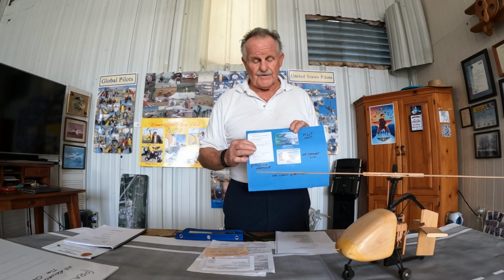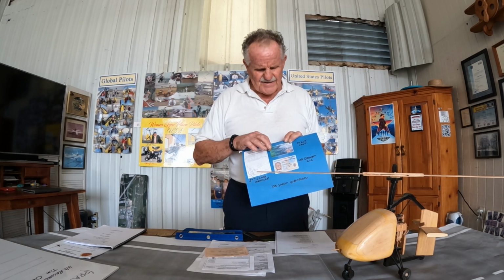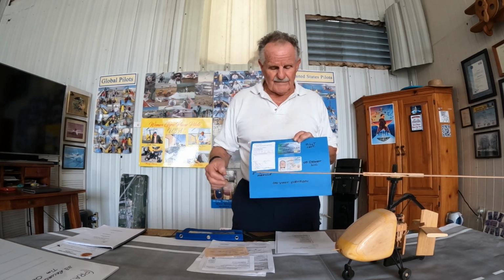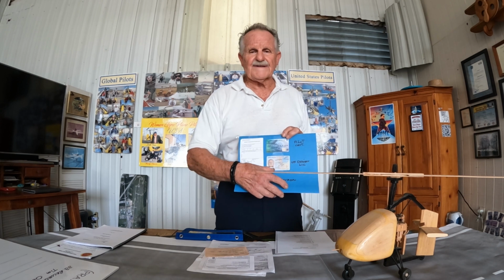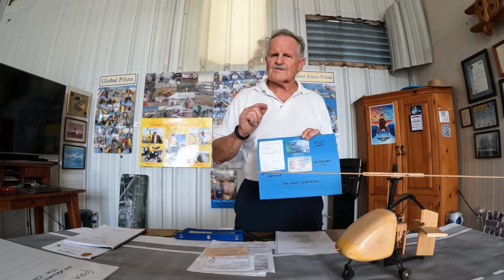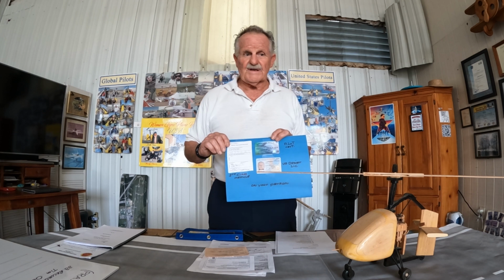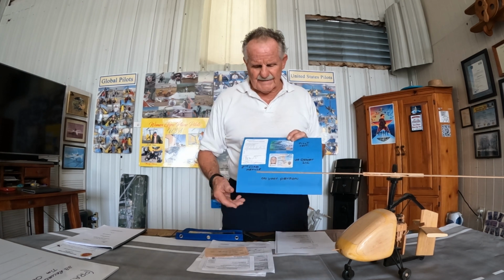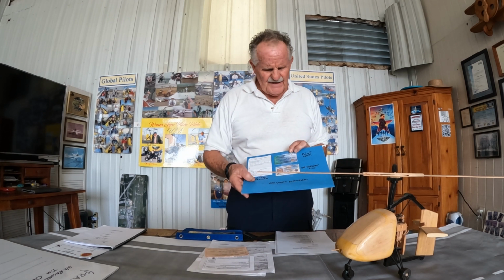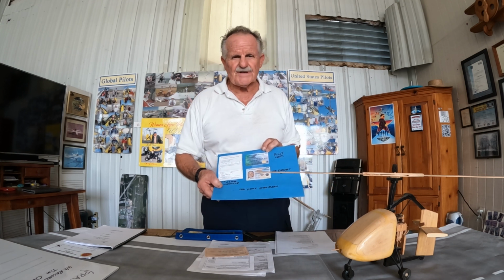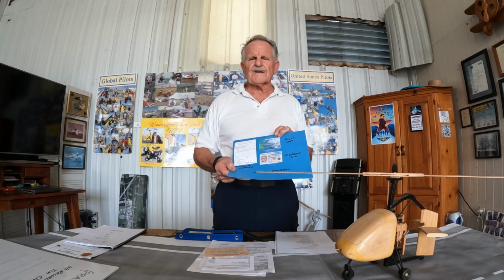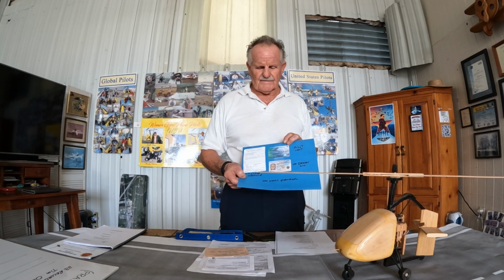That's all you need is a third class. And you're going to obviously need your pilot certificate and a photo ID, which has to be a U.S. driver's license, or it could be a passport. But anyway, these are the documents you need on your person when you're pilot in command of a gyroplane.